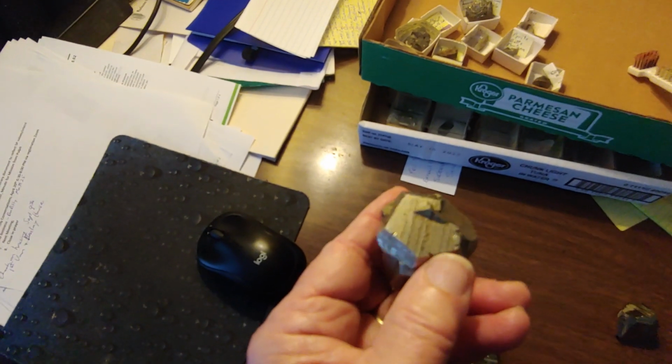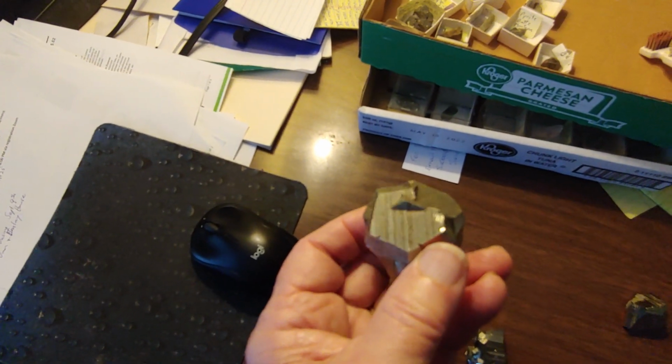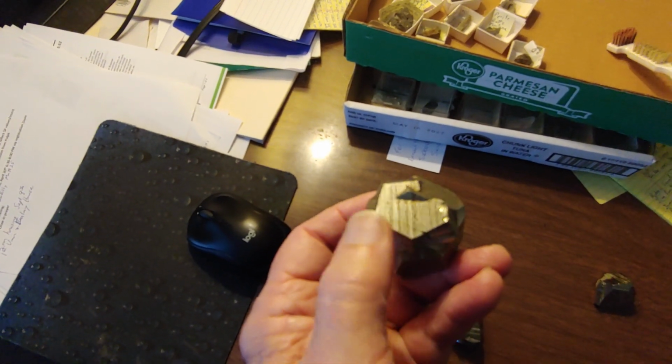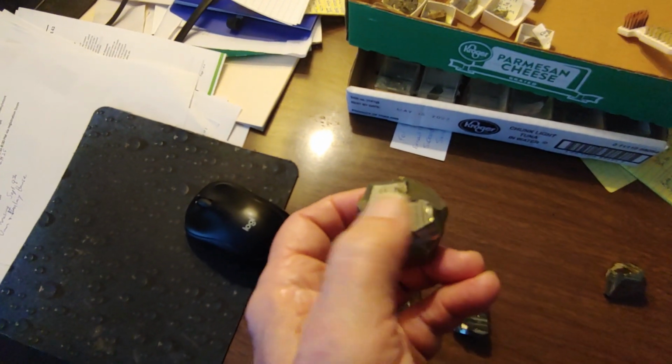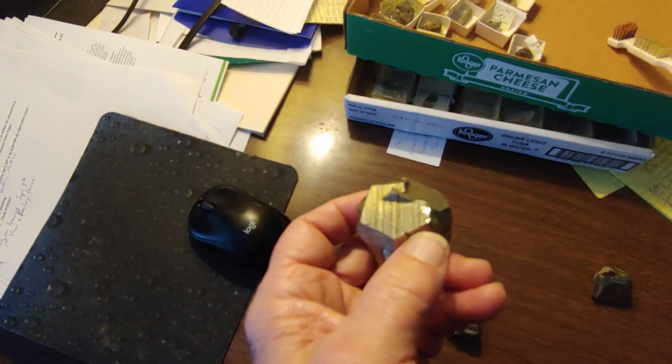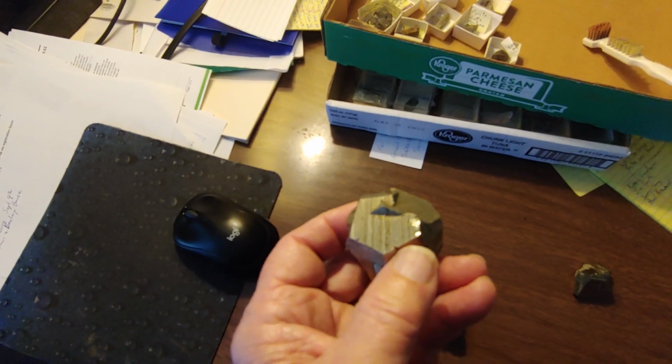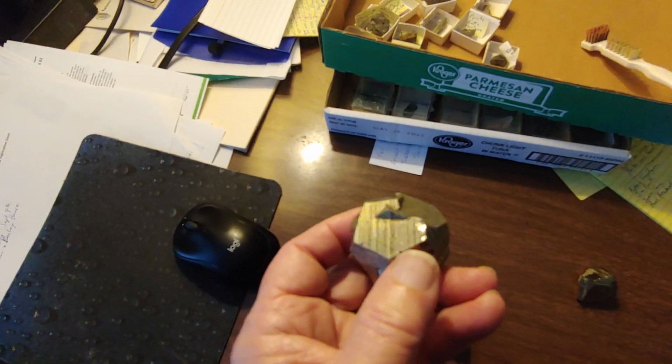But there's also something called negative striations, and if you can see on this specimen from Elba, Italy, they go up and down the face instead of across the face. And that's what we're going to look at today, particularly on this piece, although I found it on a number of other different crystals.